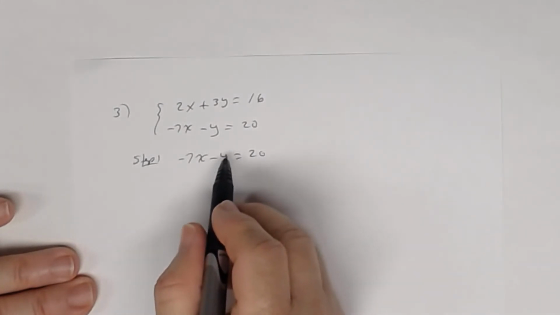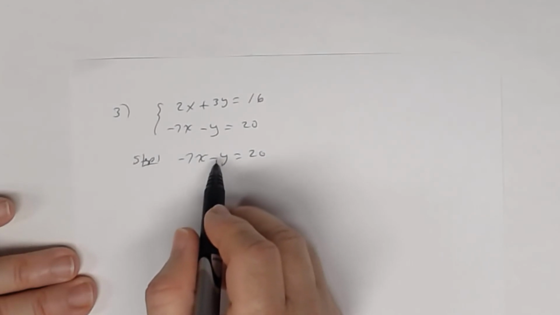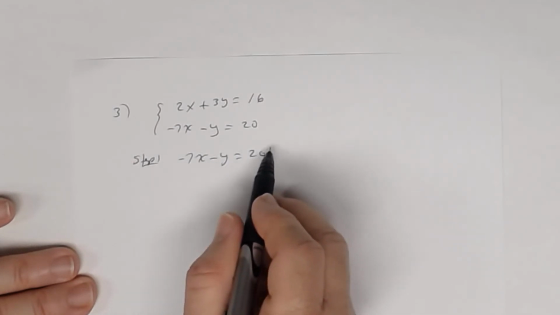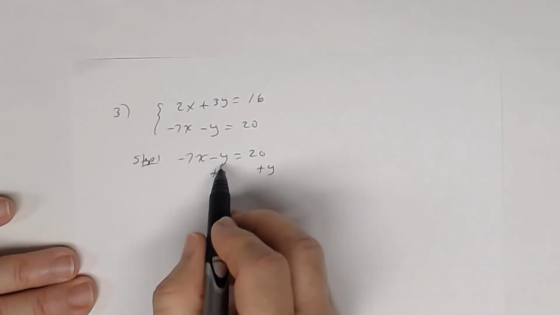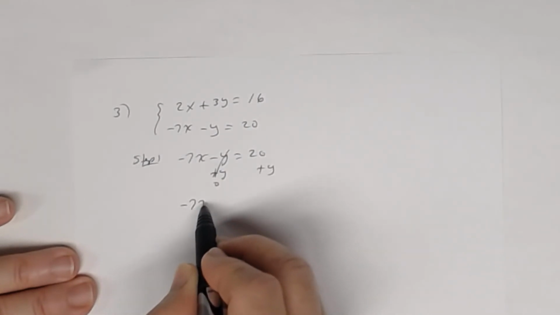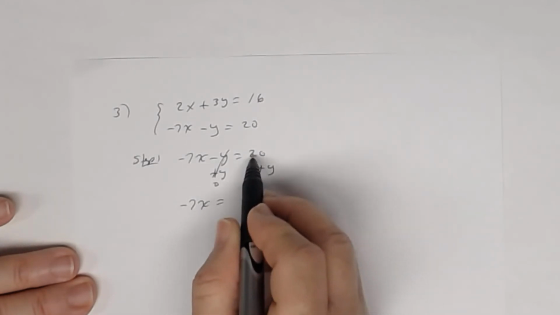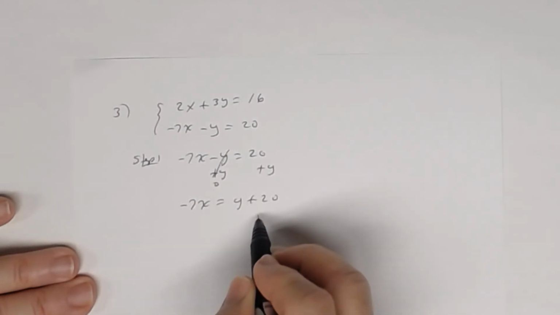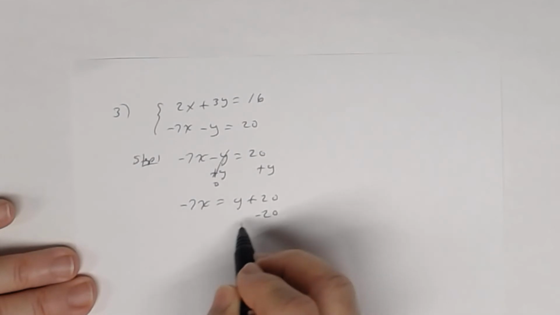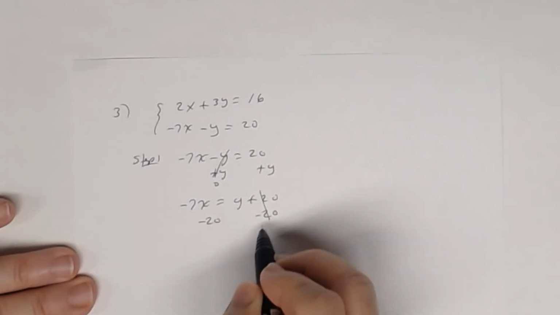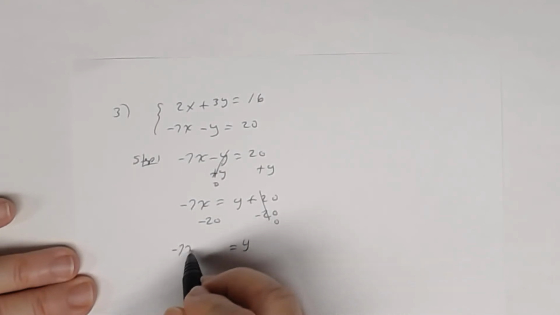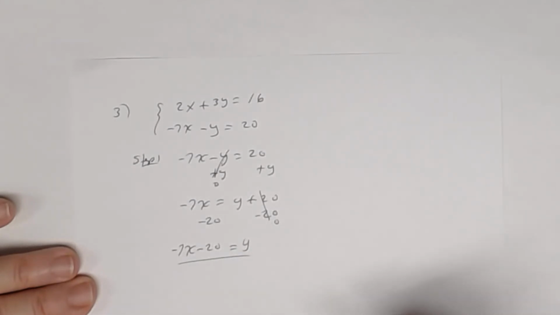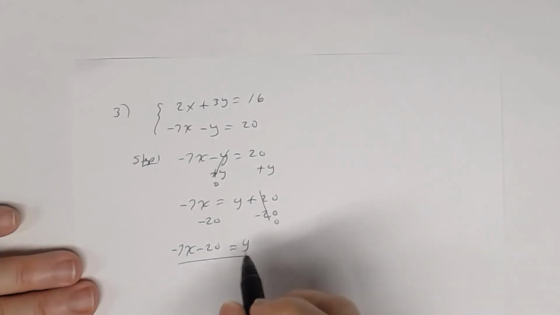And notice it's so much easier just to bring this y to the other side. Because look, if I add y to both sides, look at what happens. I get negative 7x, this is 0, equals y plus 20, right? And then to get y by itself, I subtract 20 from both sides. And so this is 0 right here. I get y equals negative 7x minus 20. And y is already by itself. See how easy this was? All right, now once you get y by itself, remember what's the next step?